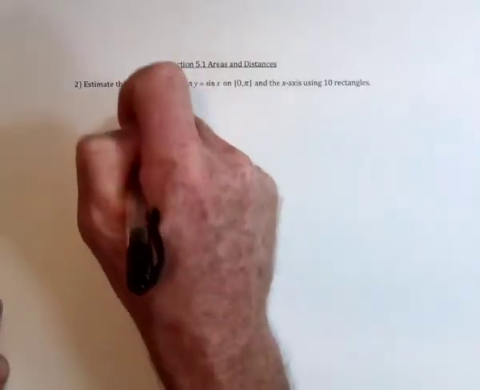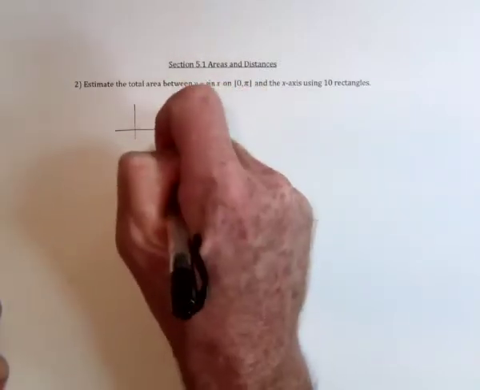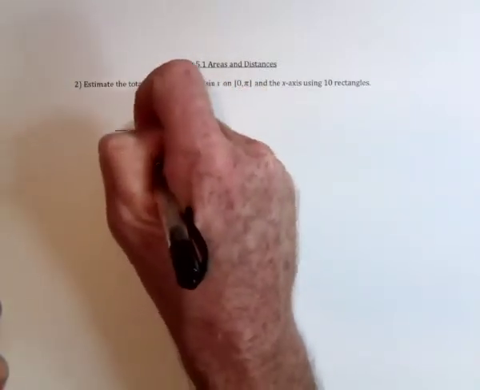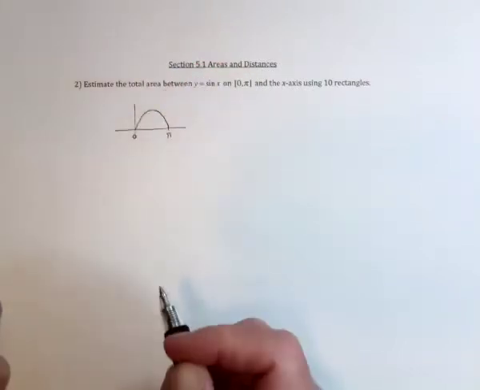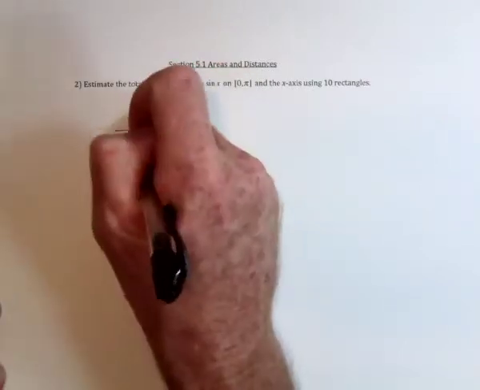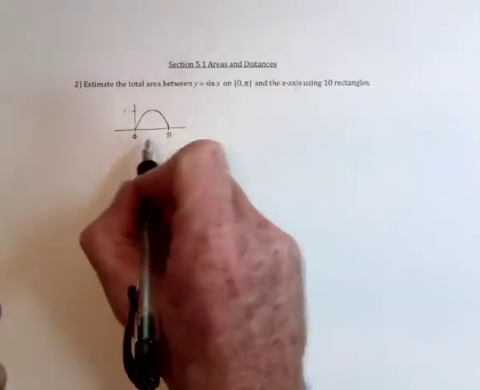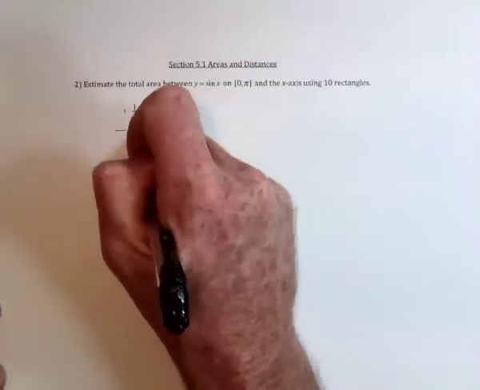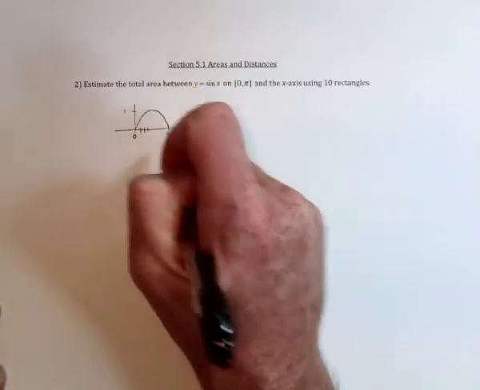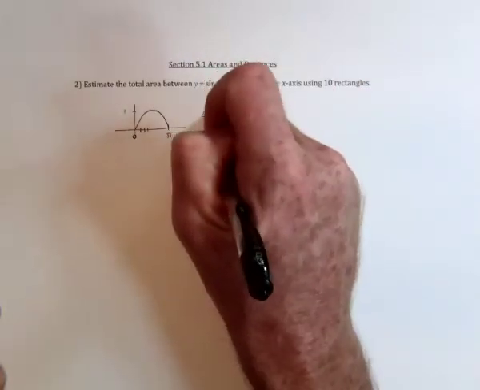So now we've got from 0 to pi, the sine function that looks like this, and we're supposed to estimate the area using 10 rectangles. So the first thing to do is take this interval from 0 to pi and divide it into 10 pieces. And then, what's the width of each one?